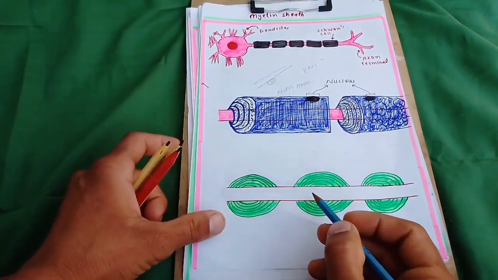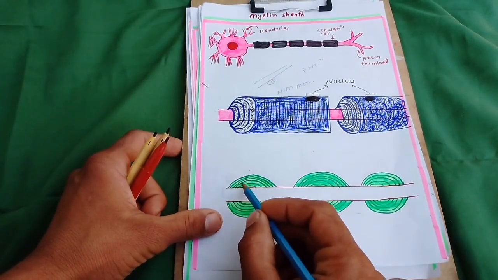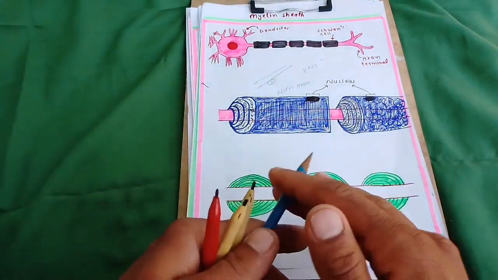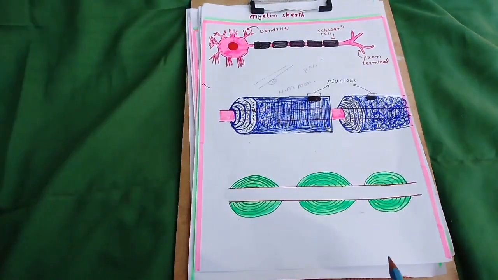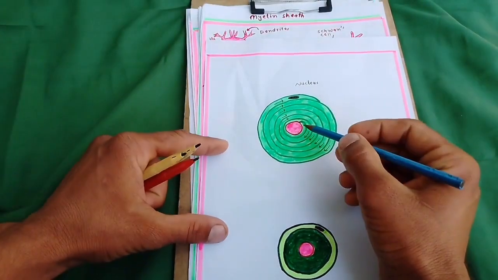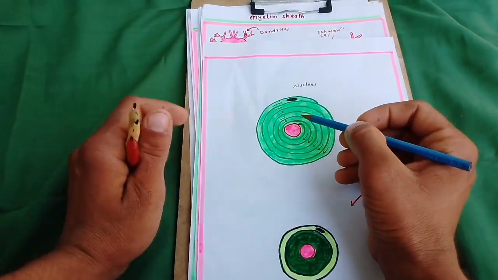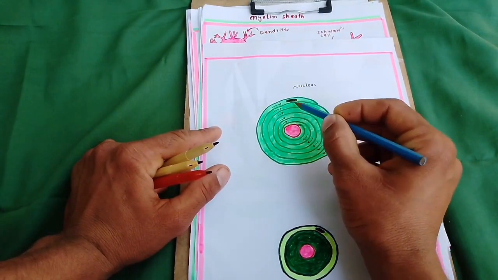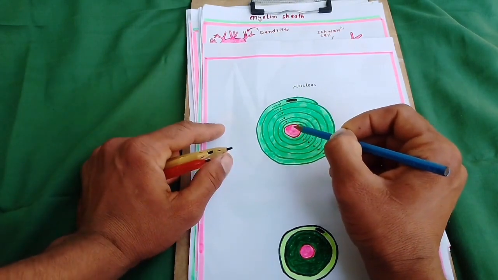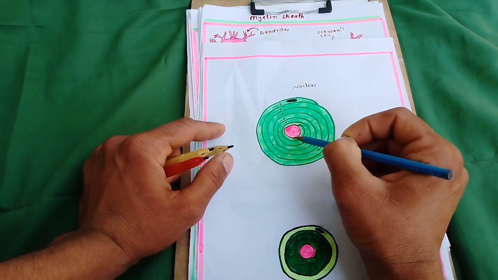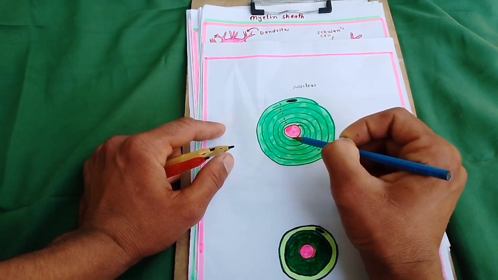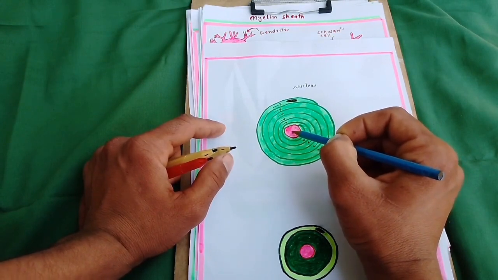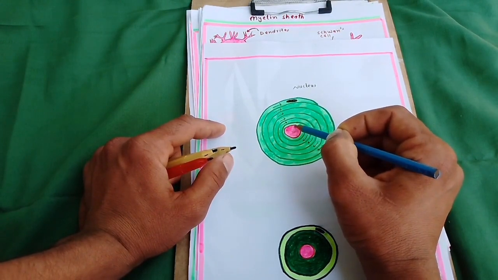This is the longitudinal section. This is layer number 1, 2, 3, 4, 5. It makes many layers, so it makes a huge mass. First stage, this is the cut section. This is the axon. Suppose the concentric layer starts from this point. This is the cell membrane of the axon, which is the red color, which is called the axolemma. What is axolemma? It is the cell membrane of the axon. This is the cut section.